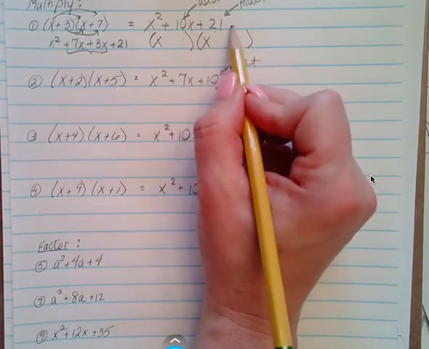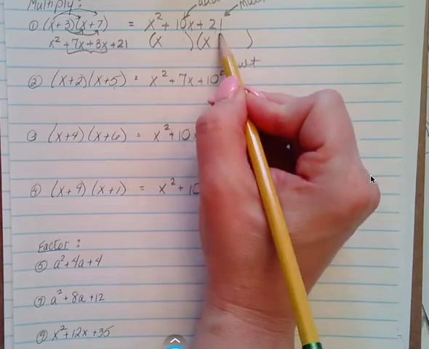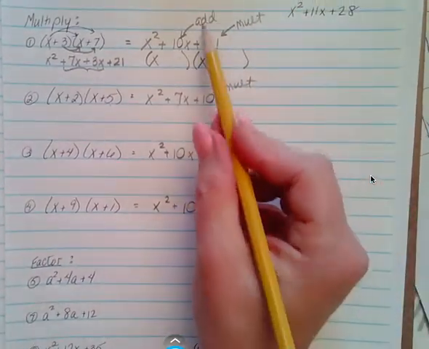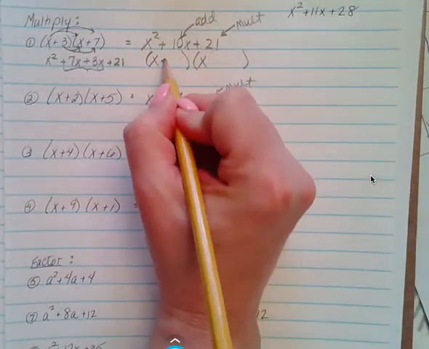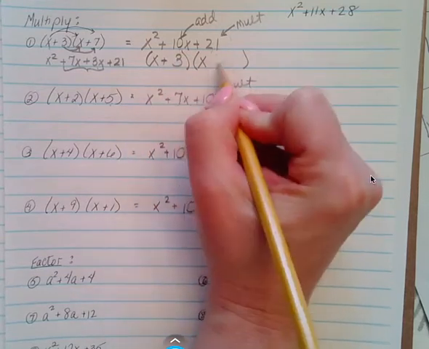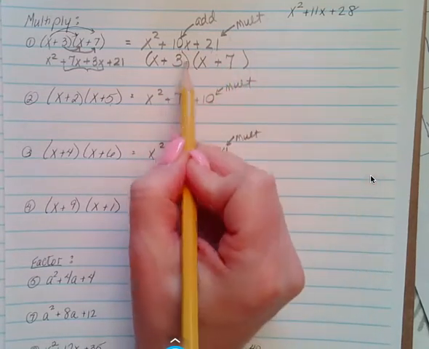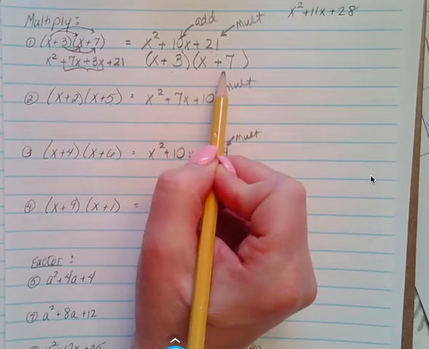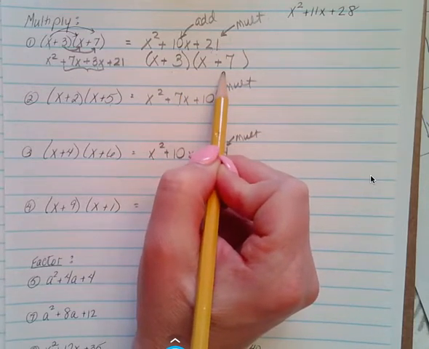I want to pick two numbers that multiply to give me 21 and that add to give me 10. And those numbers are a positive 3 and a positive 7. If you put plus 7 here first and plus 3 in the second one, doesn't matter, same thing.